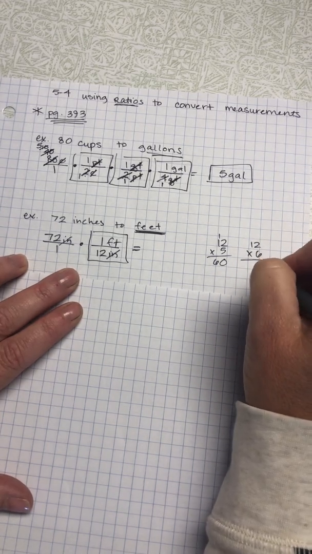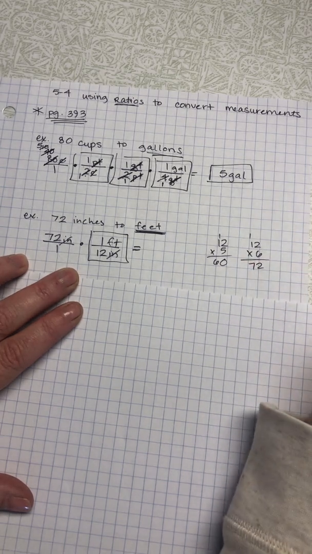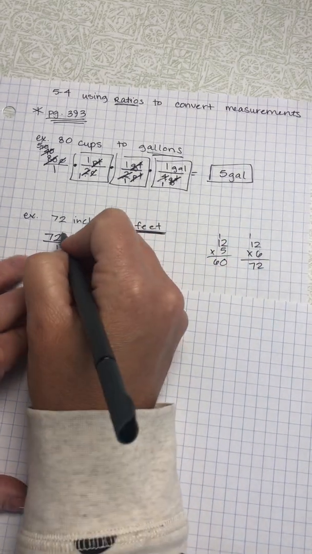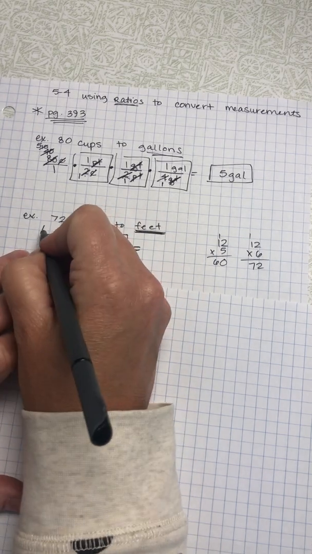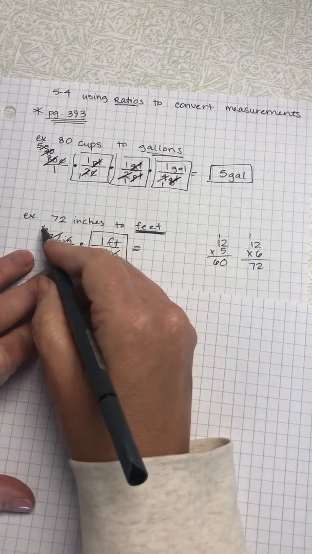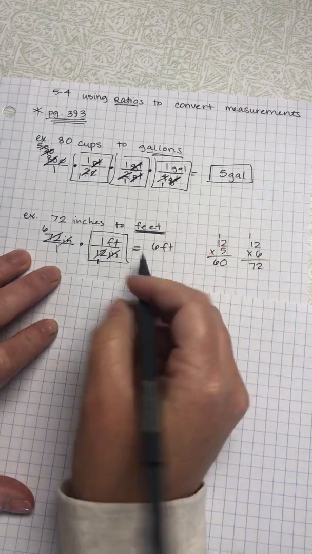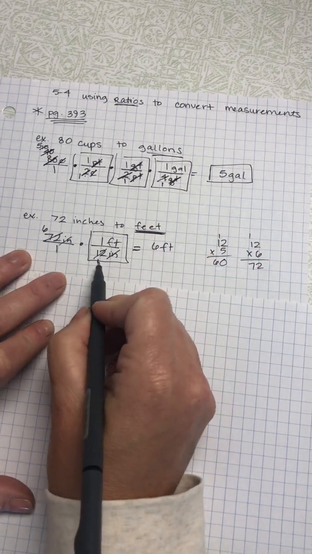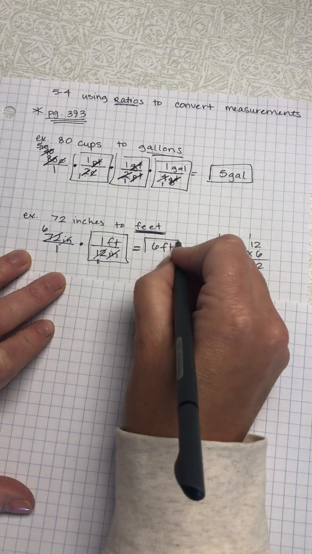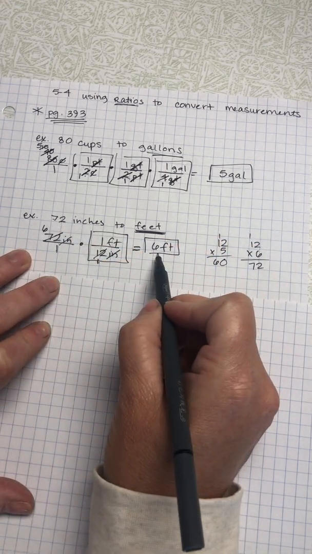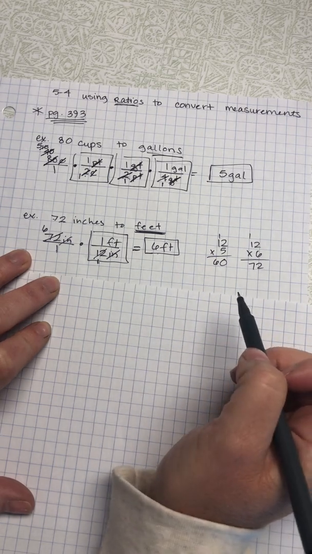Well, that's 72. So 12 goes into itself once, and 12 goes into 72 6 times. 6 times 1 is 6 feet, and 1 times 1 is 1. So 72 inches is equal to 6 feet.